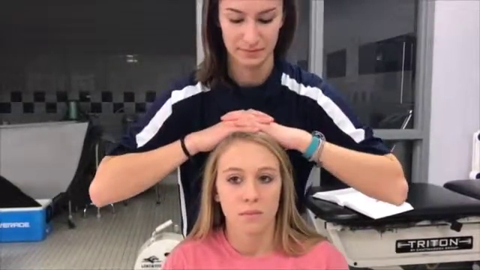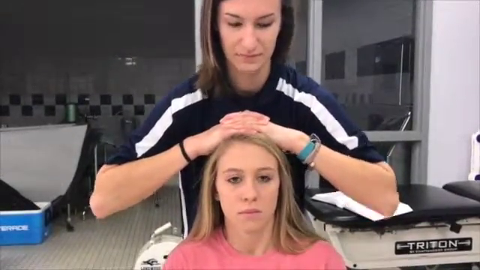This is the cervical compression test. A positive test is when the patient experiences pain or reproduction of symptoms in the upper cervical spine.